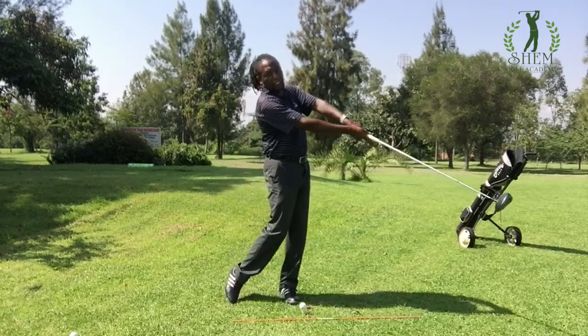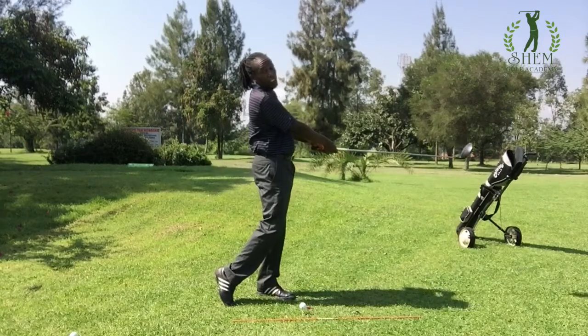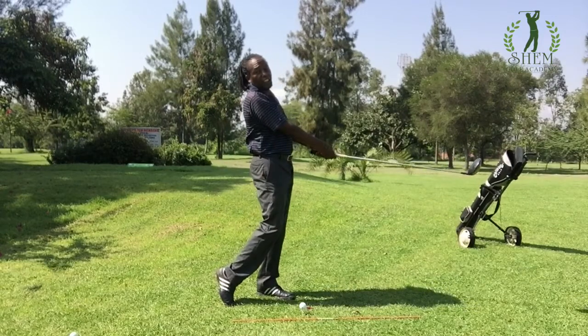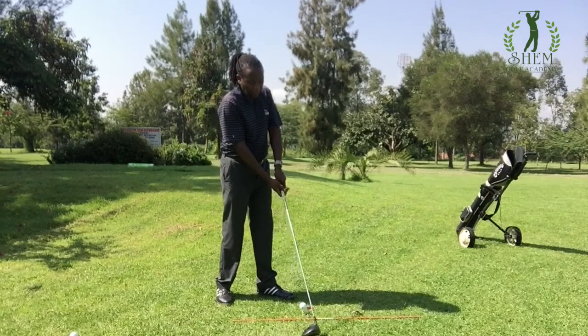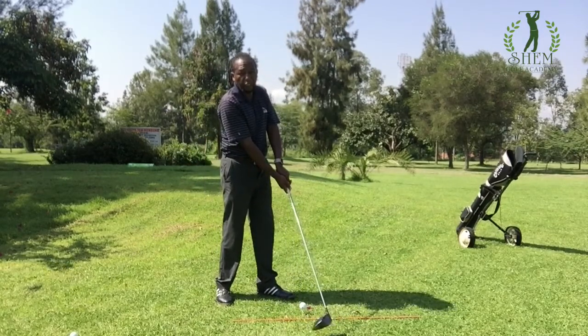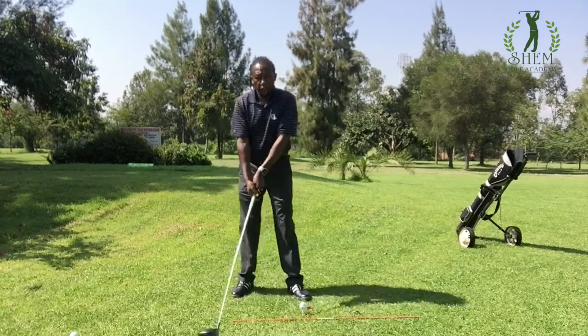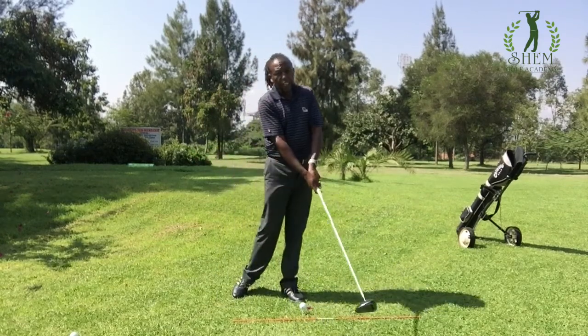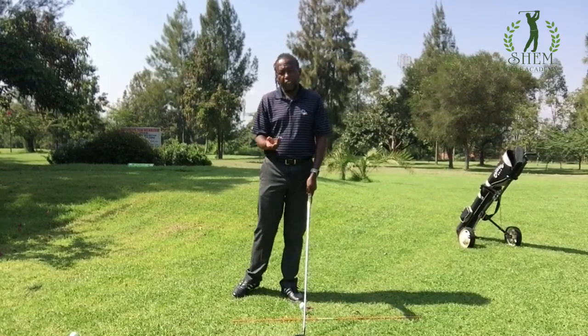So it doesn't matter whether you are swinging to the right or swinging to the left. If I'm swinging to the left and at impact the club face is open, you get a slice. If I'm swinging to the right and the club face is open, you will get a slice.